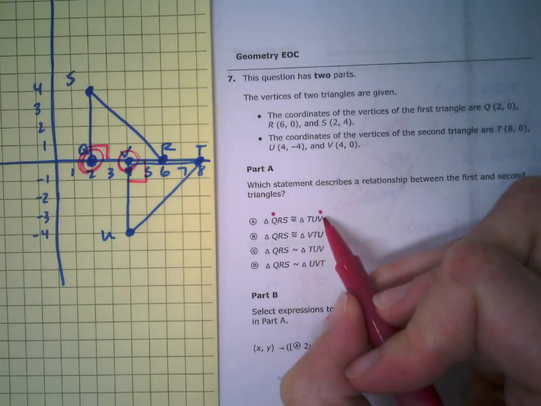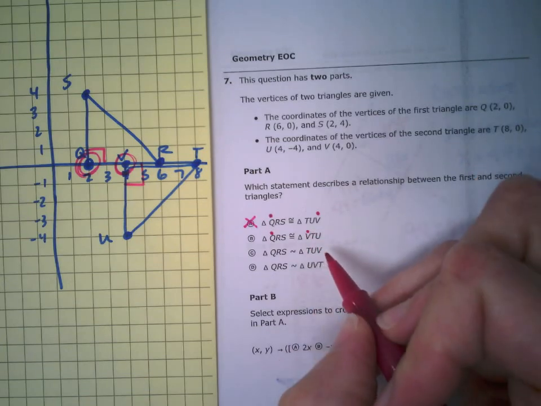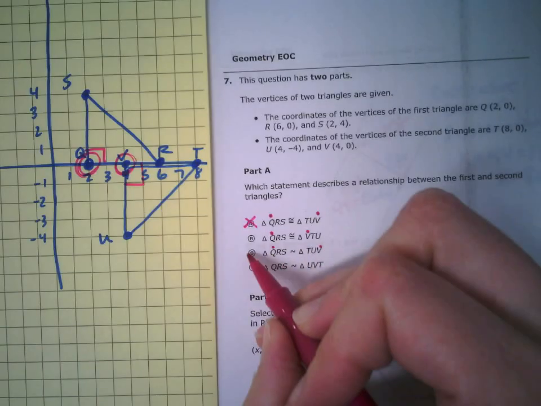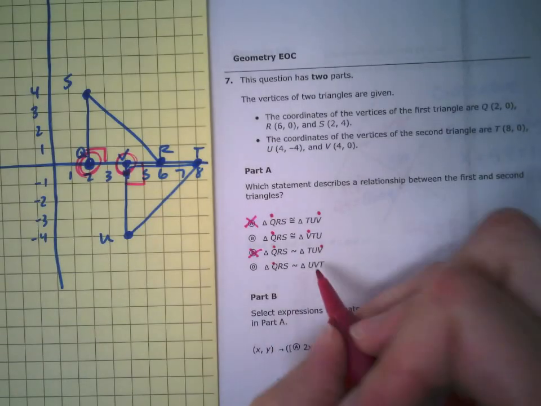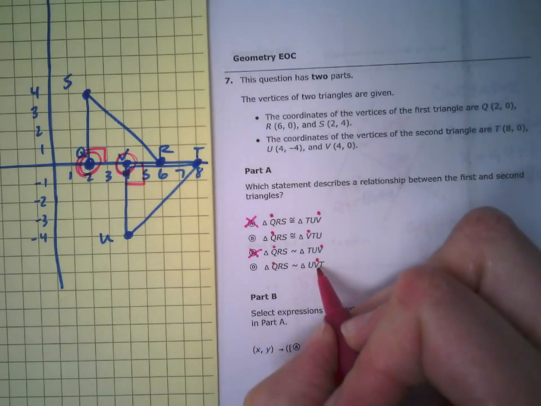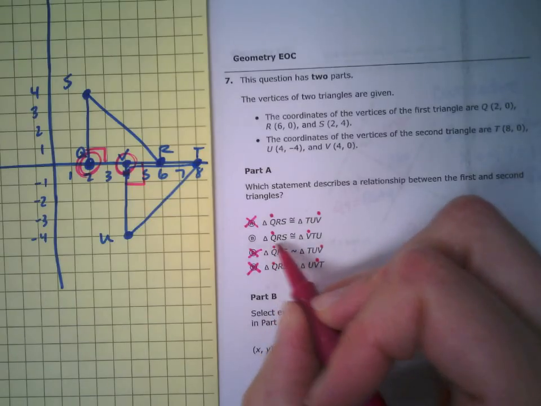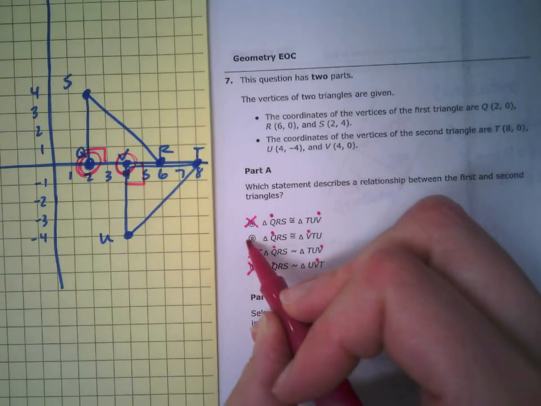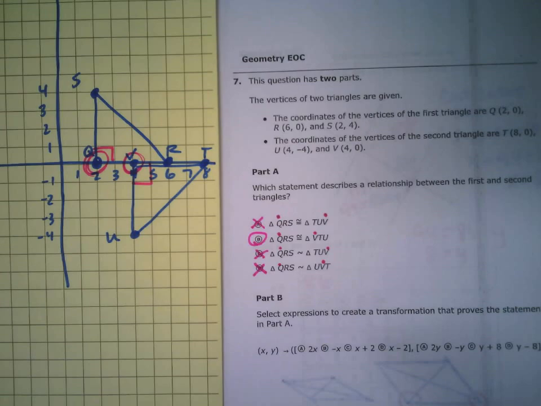Here, Q is first, V is last, so A is wrong. Here, Q is first, V is first, so that's good. Q is here, V is last, that's wrong. And then if I go to my next choice, Q and V are first and second, so that's wrong. The reason I didn't automatically pick B is because I wanted to check to make sure there weren't two choices that had Q and V in the right spot, and I'd have to test a different angle too. But B would be correct. It's the only one that has Q and V matching correctly.